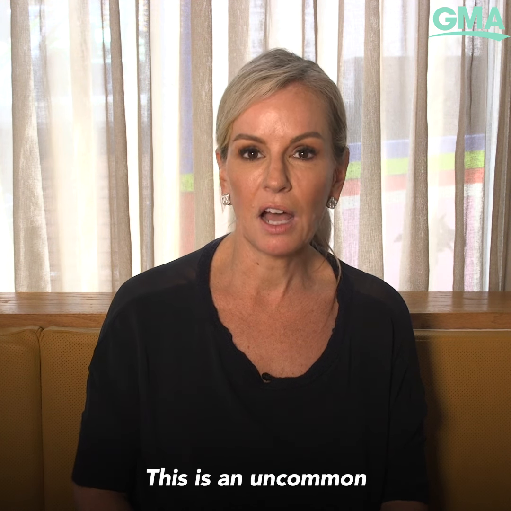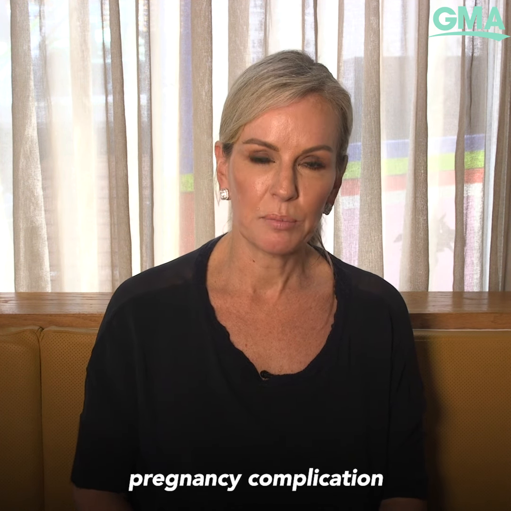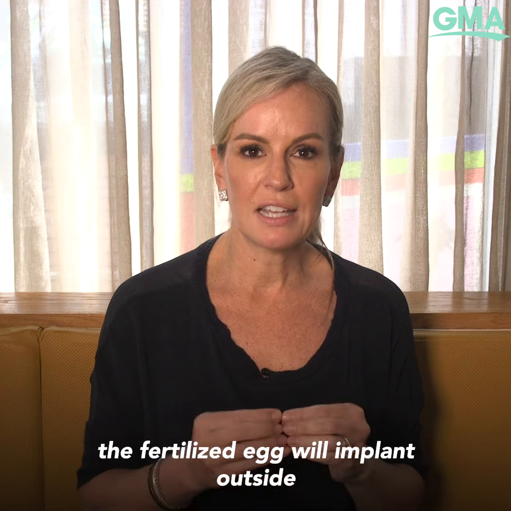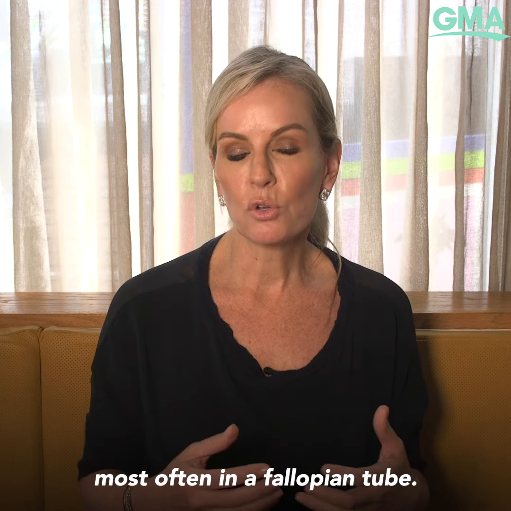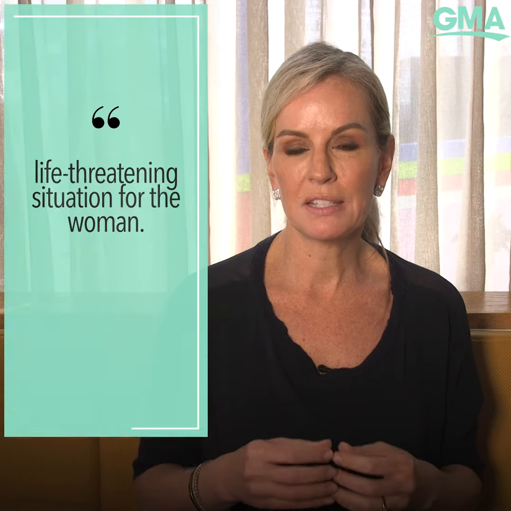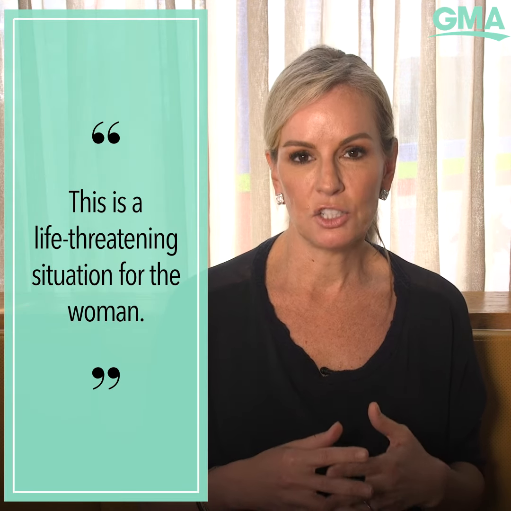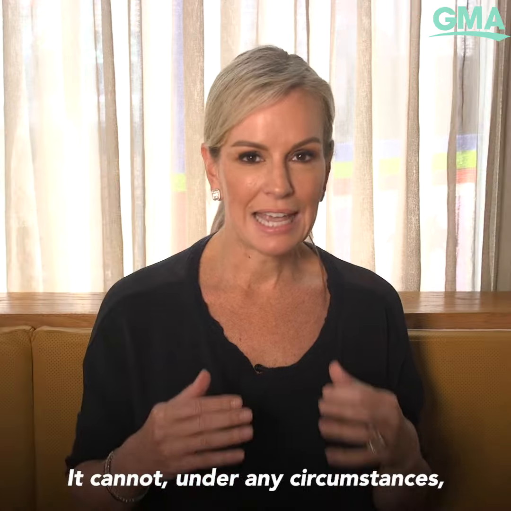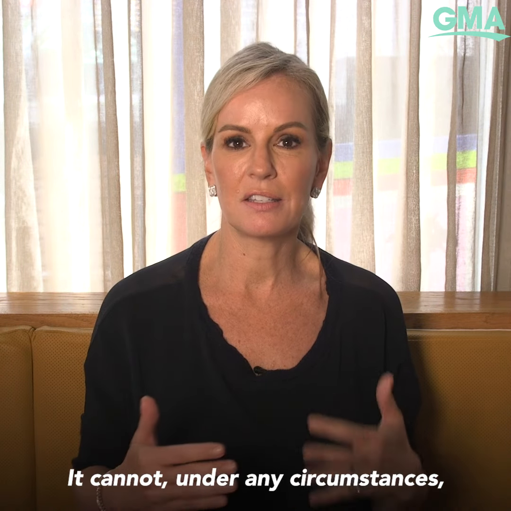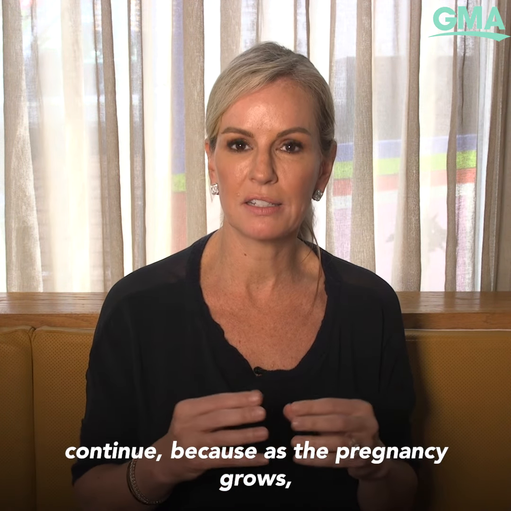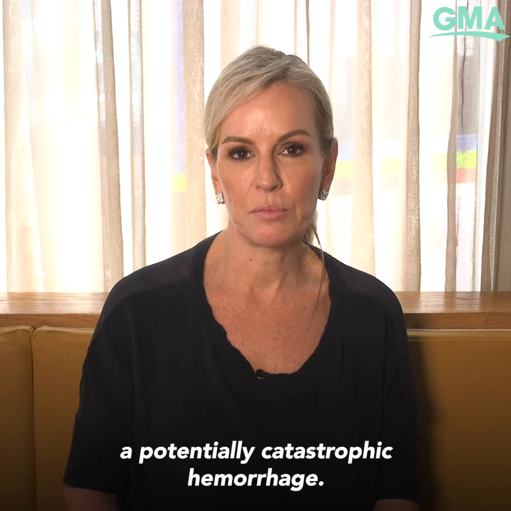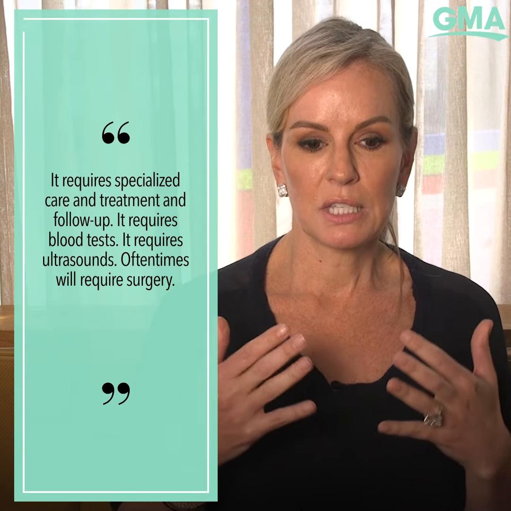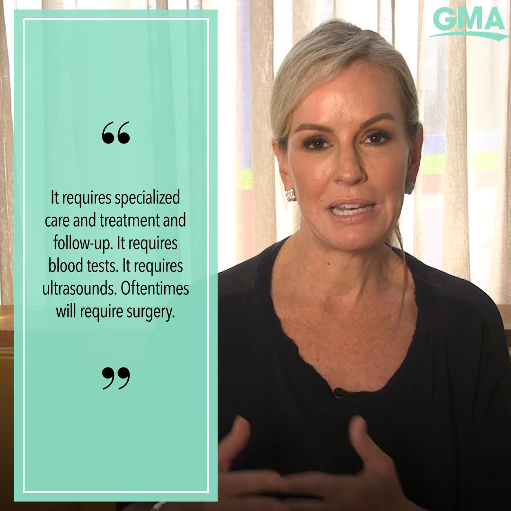This is an uncommon pregnancy complication in which the fertilized egg will implant outside of the uterine cavity, most often in a fallopian tube. This is a life-threatening situation for the woman. It cannot, under any circumstances, continue because as the pregnancy grows, the fallopian tube will rupture, causing a potentially catastrophic hemorrhage. It requires specialized care and treatment and follow-up.